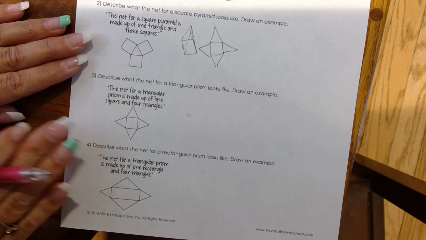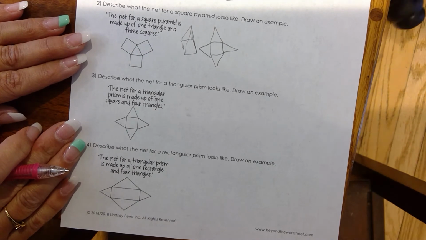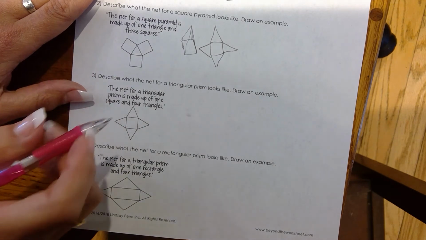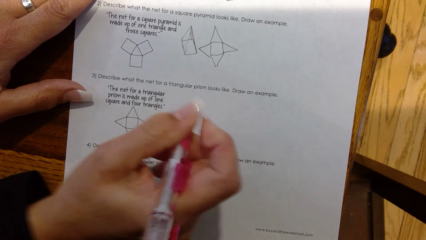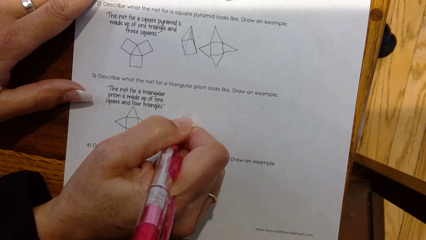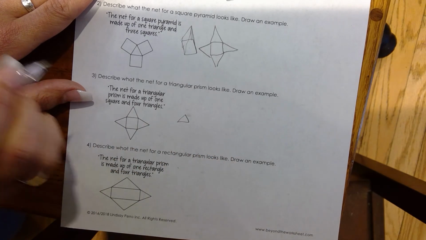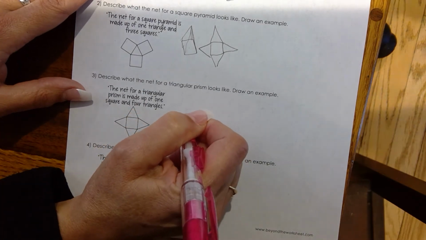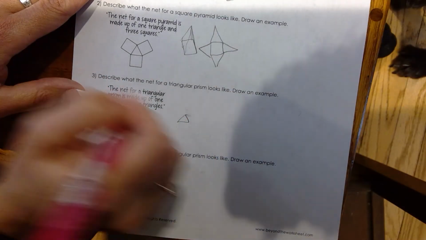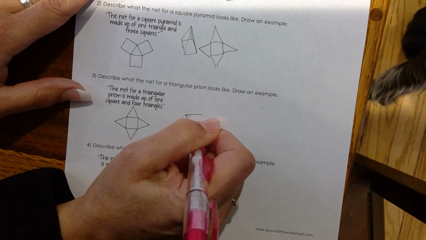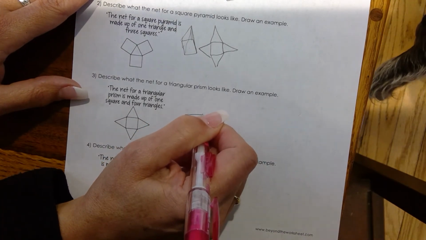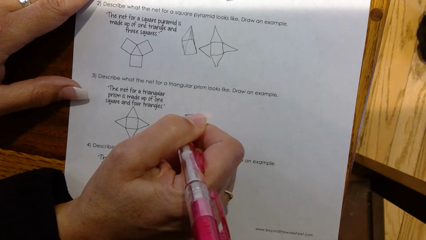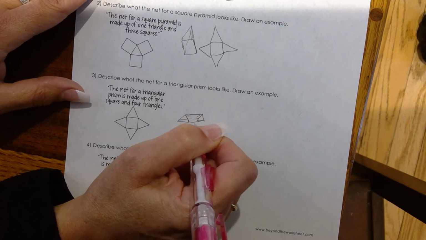So the net for a triangular prism is made up of 1 square and 4 triangles, and that would be incorrect. We want it to have a triangular bottom or base, and then we want the prism to look sort of like this. Emma, sorry, where we have another triangle at the bottom, and we've got this. So, wow, that's really ugly.